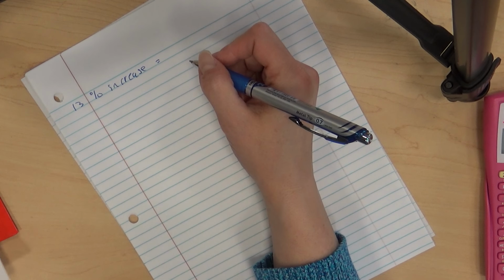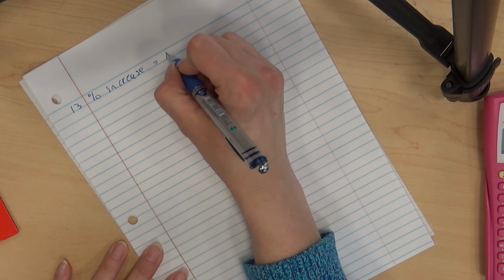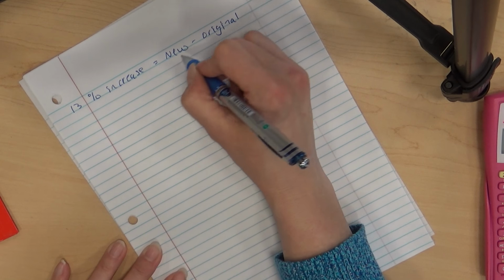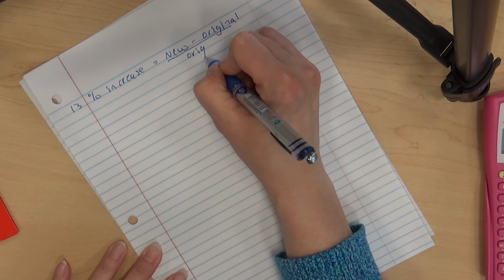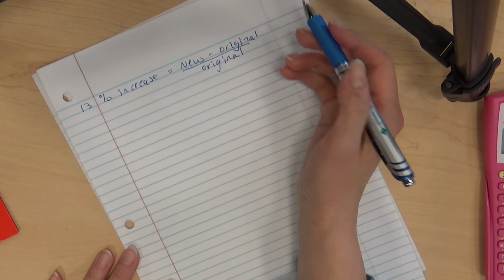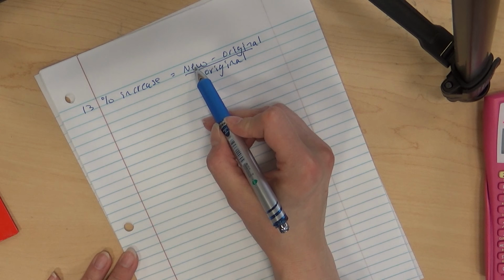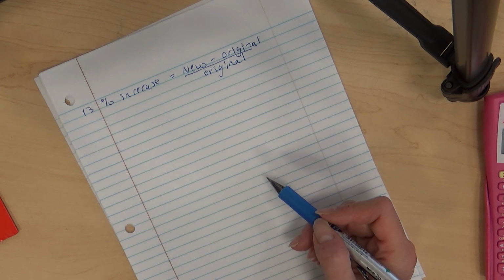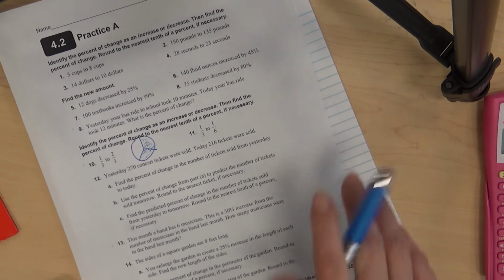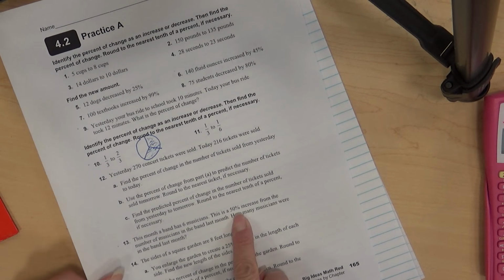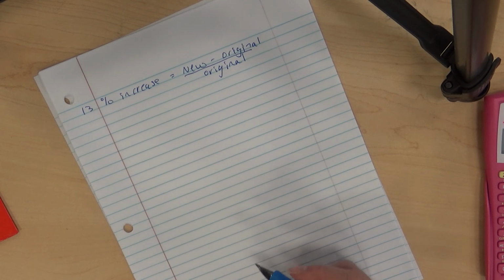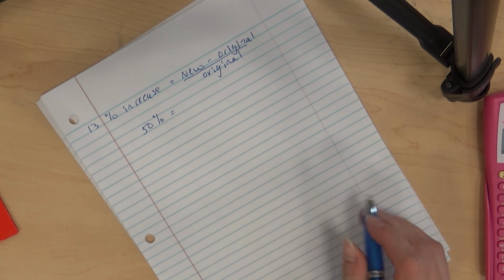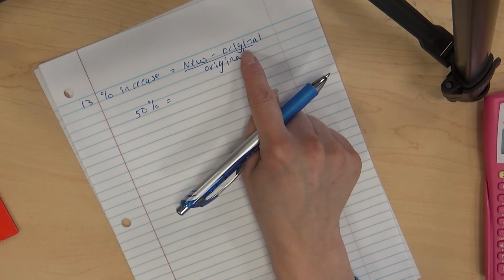Equals the new minus the original divided by the original. Or you can just think of it as the big number minus the smaller number divided by the original number. In this problem, they said that we have a 50% increase. So for percent increase, I'm going to put 50%. Equals. And then we've got new, we've got original.